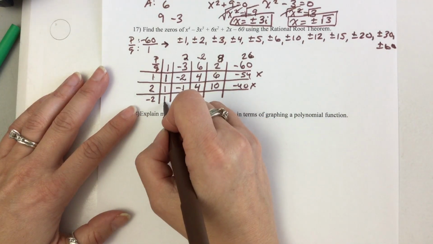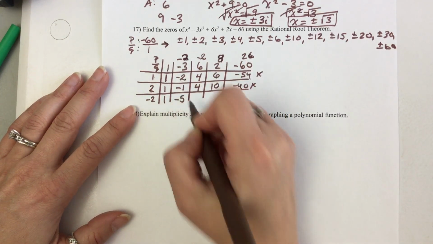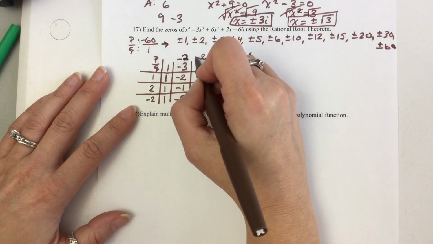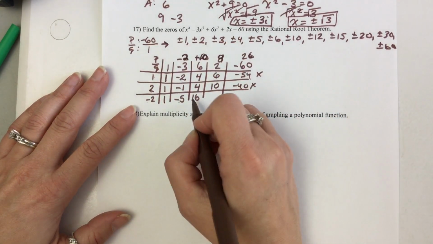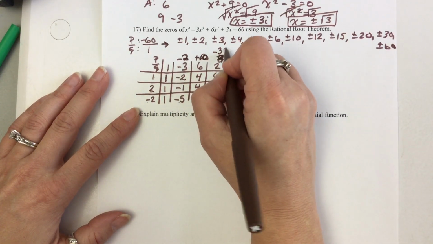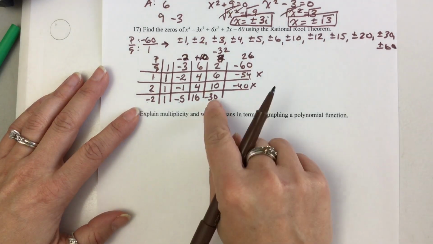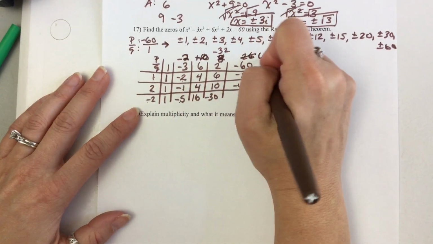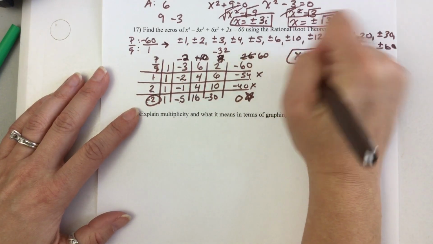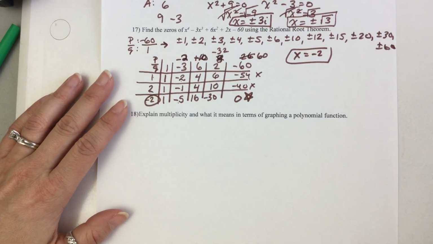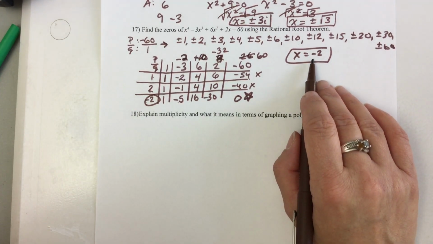Okay, let's try negative 2. Carry down the 1. 1 times negative 2 is negative 2. Negative 2 plus negative 3 is negative 5. Negative 5 times negative 2 is positive 10. 10 plus 6 is 16. 16 times negative 2 is negative 32. Negative 32 plus 2 is negative 30. Negative 30 times negative 2 is a positive 60. That's a 0. So we do have one solution. x is negative 2. We got to do it again.